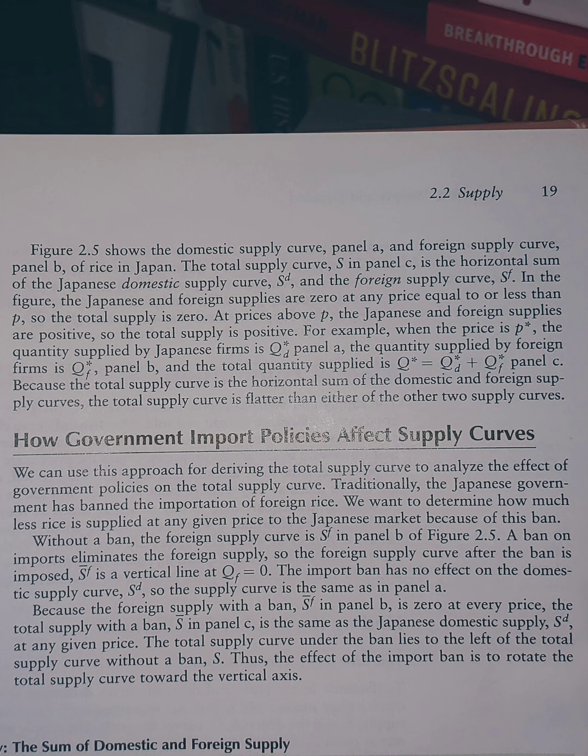The total supply curve, capital S, in panel C is the horizontal sum of the Japanese domestic supply curve, capital S superscript D, and the foreign supply curve, capital S superscript F, in the figure. The Japanese and foreign supplies are zero at any price equal to or less than P, so the total supply is zero. At prices above P, the Japanese and foreign supplies are positive, so the total supply is positive.